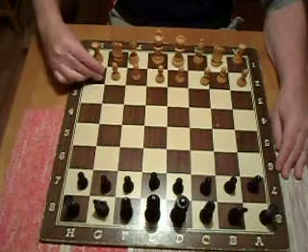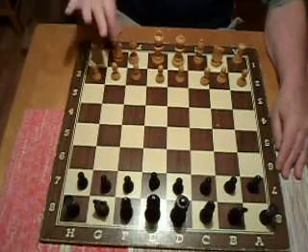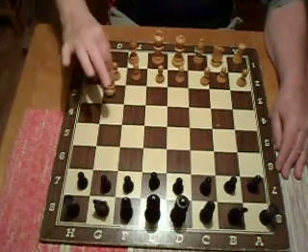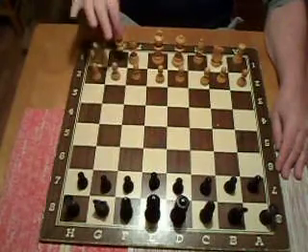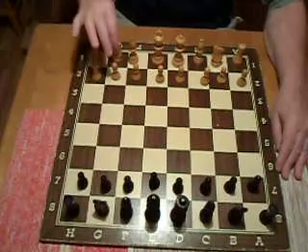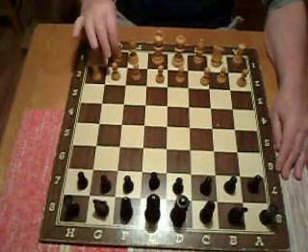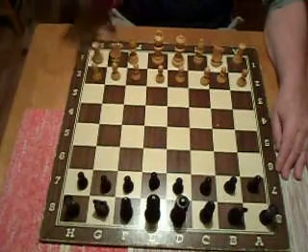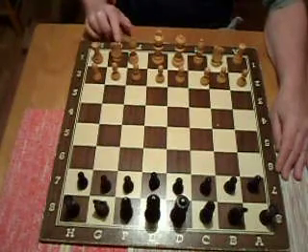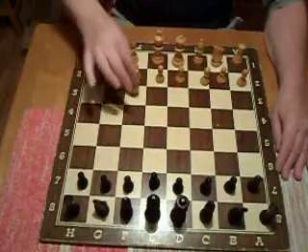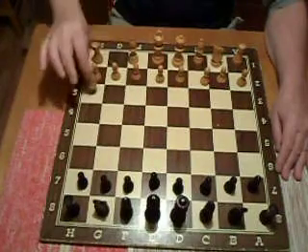Okay? The knight moves 2 forward and 1 to the side. So the knight can go here, or it could go there. It's the only piece that can jump. You remember that? So the knight is at its home position. It can move to either there or to there.